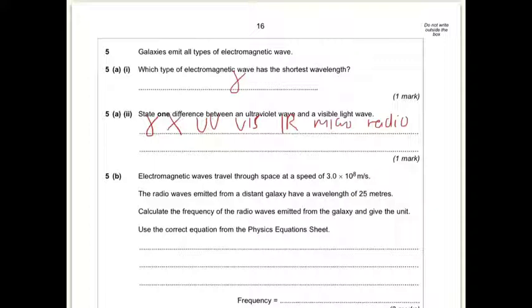But state one difference between ultraviolet and visible. Well, you can say that ultraviolet has a shorter wavelength. You could also say that it has a higher frequency or a higher energy, but shorter wavelength is probably the simplest bet.